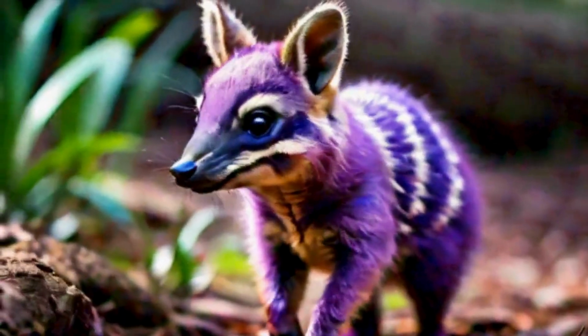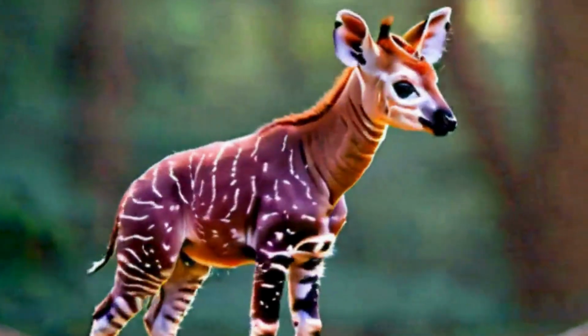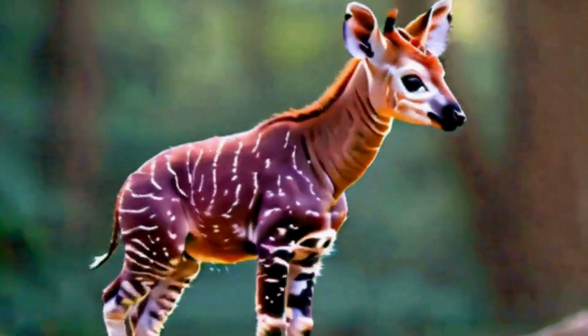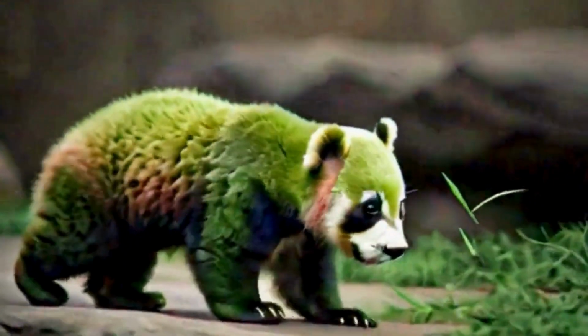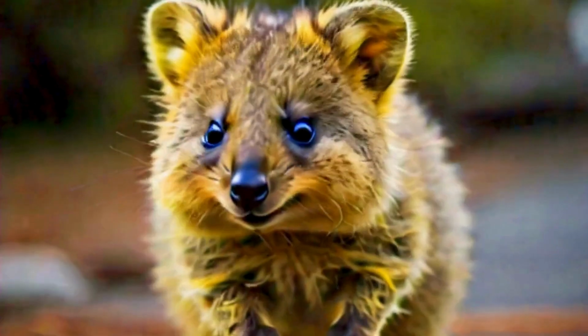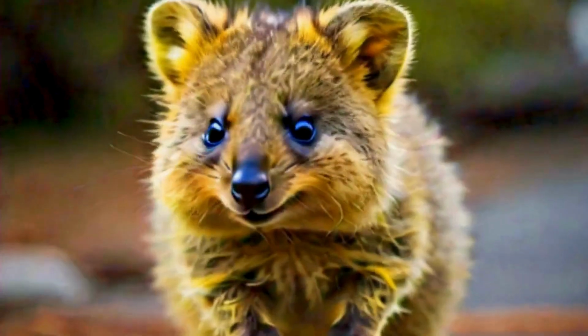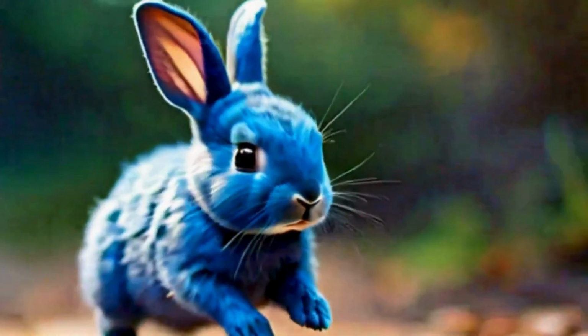This is a purple color numbat. This is a pink color okapi. This is a green color panda. This is a yellow color quokka. This is a blue color rabbit.